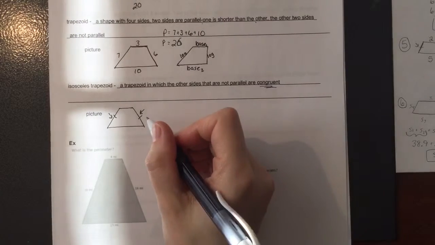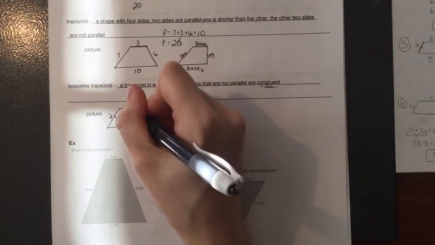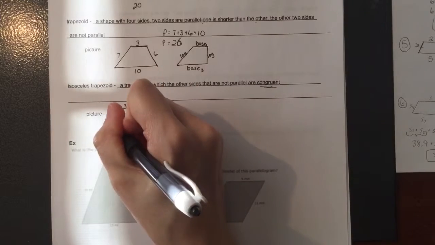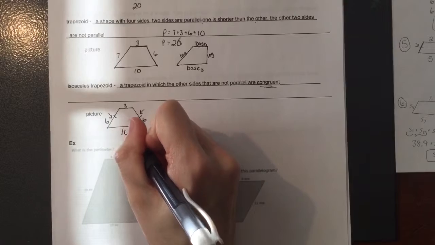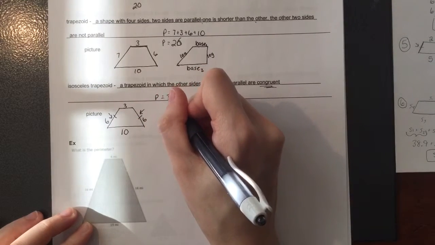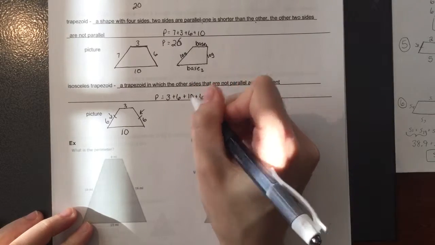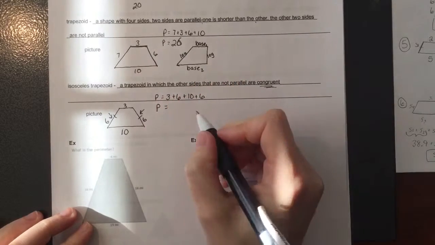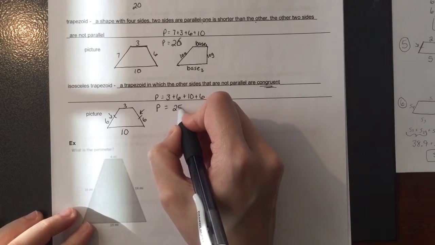Okay. So when you're calculating the perimeter for this one, it'd be exactly the same, except these would have to be the same. So if this one was 6, that one would have to be 6. So if I'm calculating perimeter for this one, 3 plus 6 plus 10 plus 6, perimeter for this one would be 25.